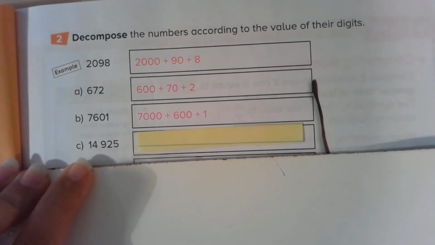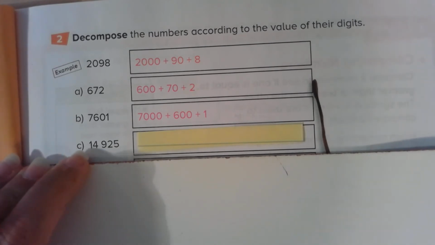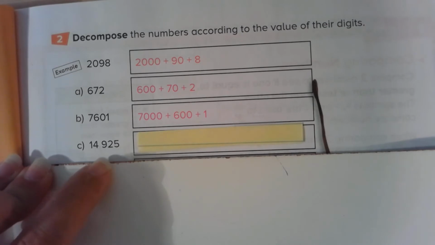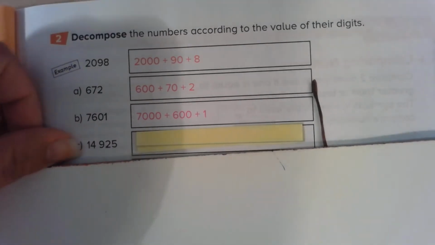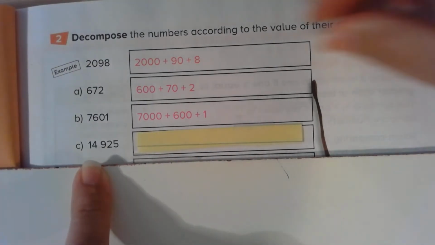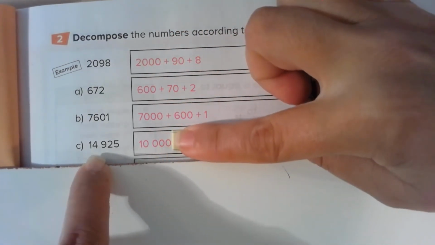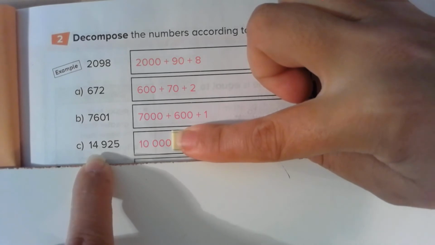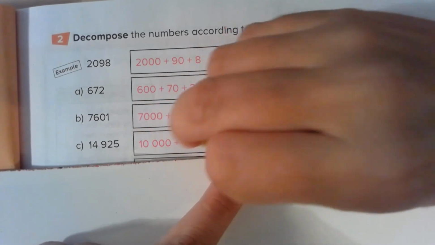Let's look at this number. This one's hard. But just because it's hard doesn't mean you can't do it. It just means we have to think a little bit more. So we have 14,925. So we need 10,000. That's 1, 0, 0, 0, 0. So 10,000. It's a big number. Plus 4,000, so that's 4, 0, 0, 0.